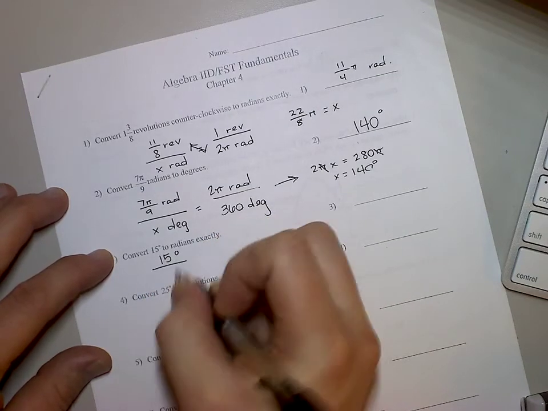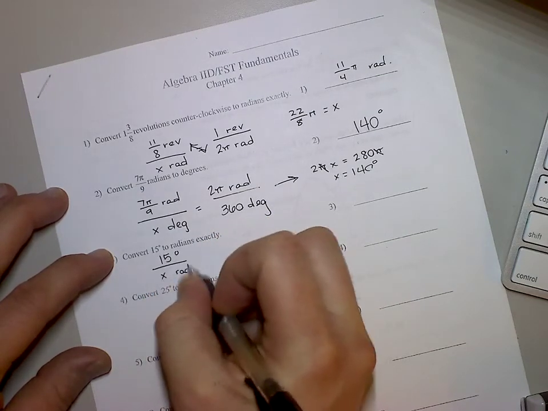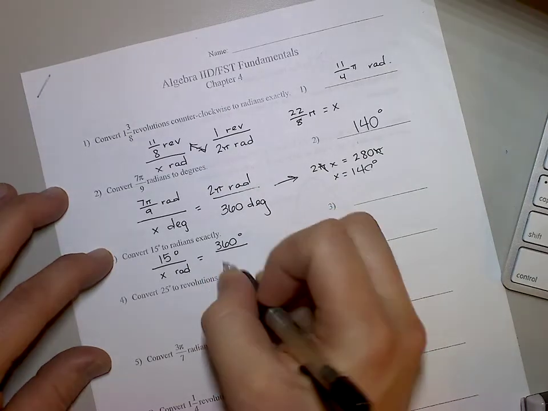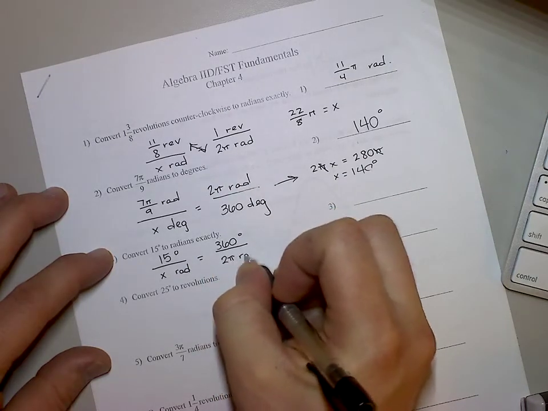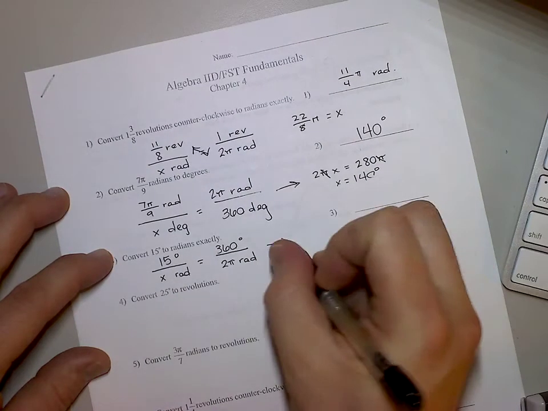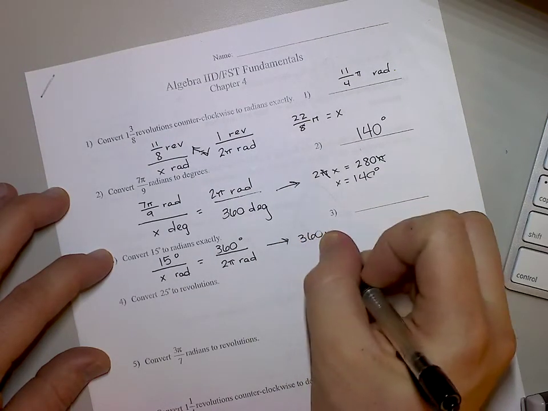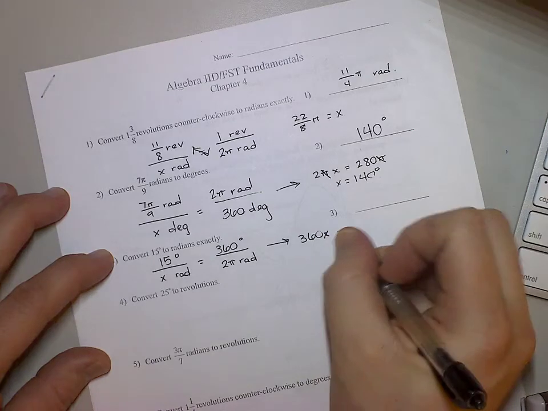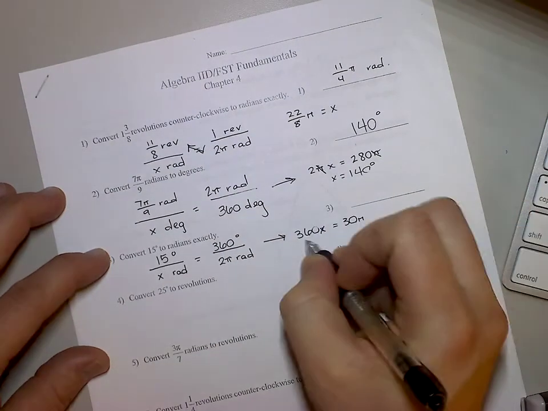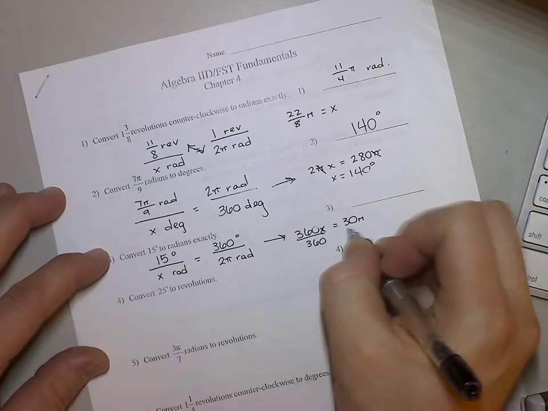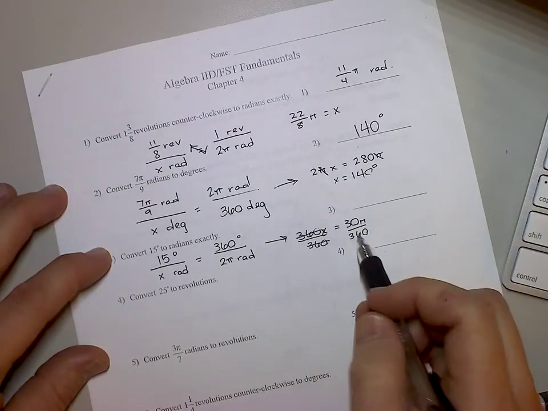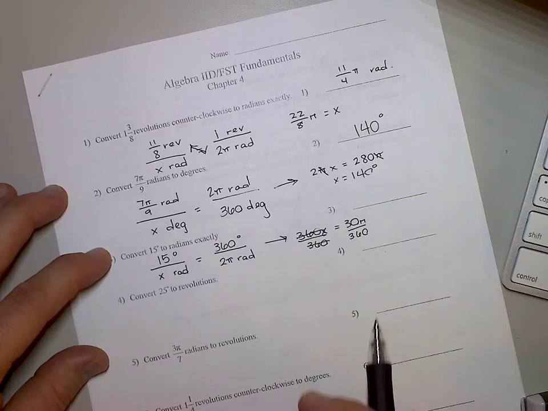15 degrees over x radians. Once again, on the other side I'm going to have 360 degrees once around the circle, and 2 pi radians once around the circle. Cross multiply, x times 360 is 360 times x, and that equals 15 times 2 pi, which is 30 pi. Now I divide by 360 to get x all alone, and 30 divided by 360 simplifies down to 1/12.